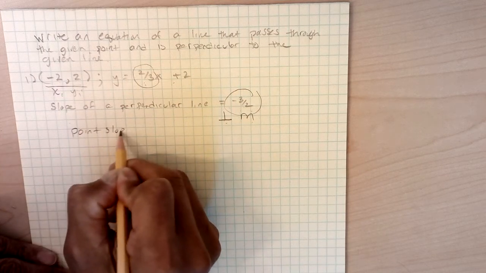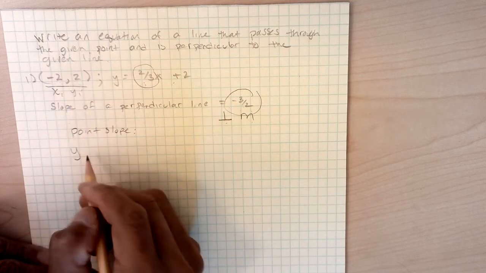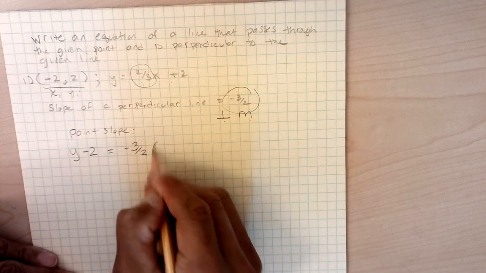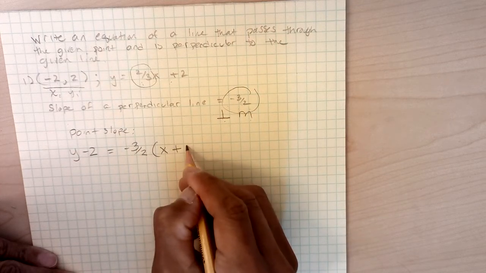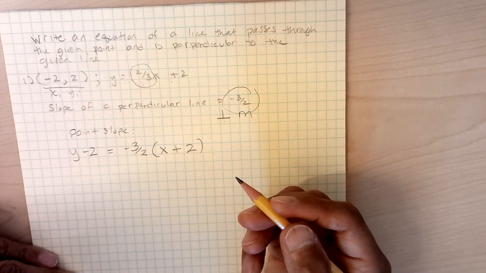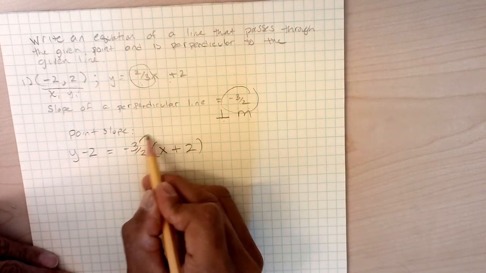I'm not going to rewrite point slope form again. I've already written it a couple of times. y minus y sub 1, so minus 2, equals m, negative 3/2, times x minus x sub 1. So minus negative 2 turns into plus 2. Now to change that to slope-intercept form, we want to solve it for y, which means distribute the slope.